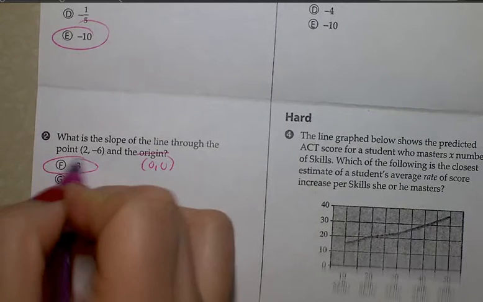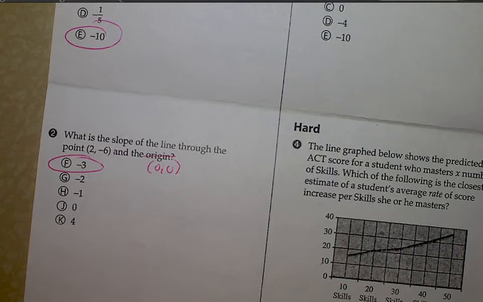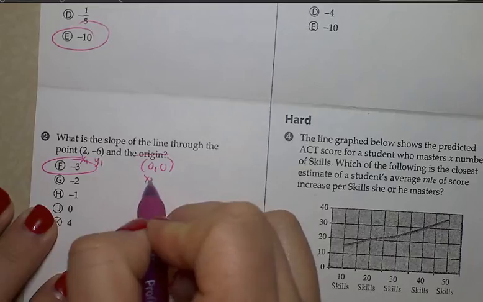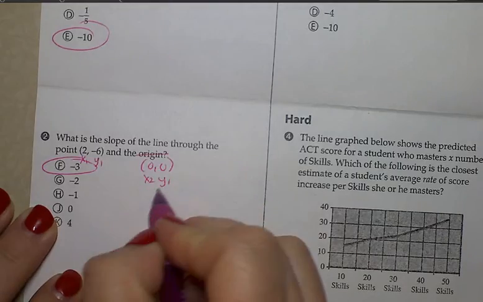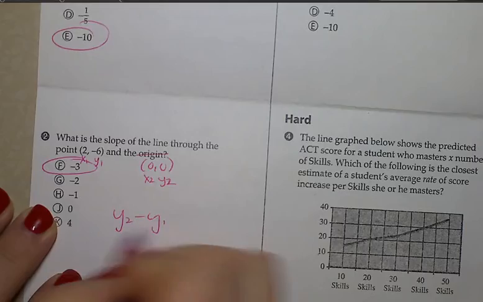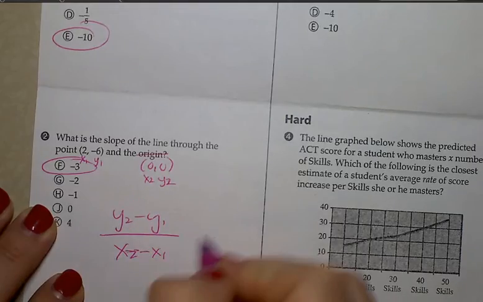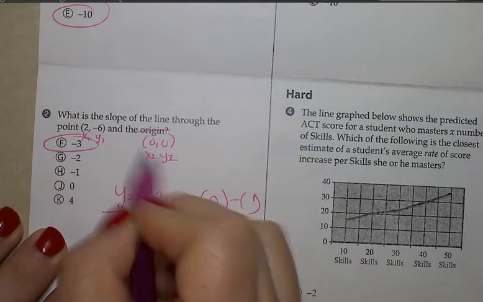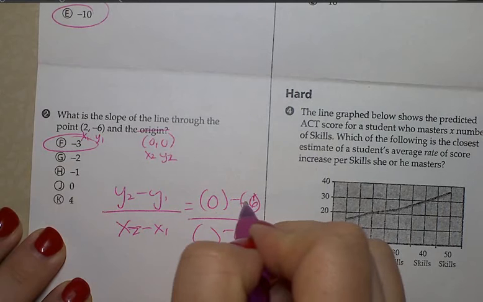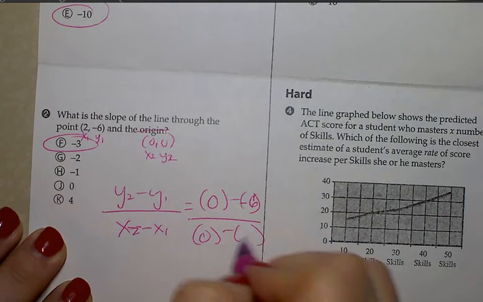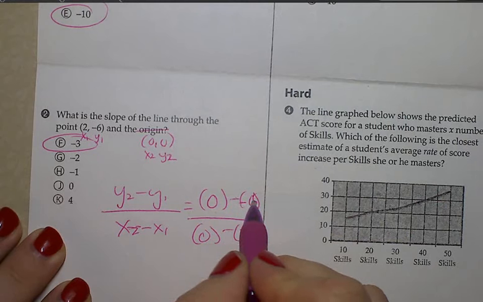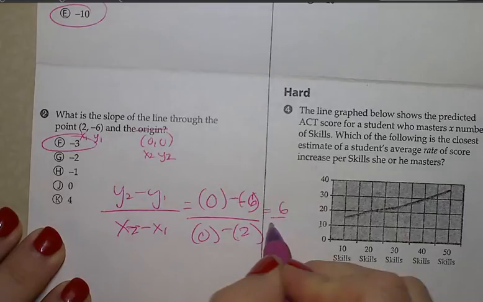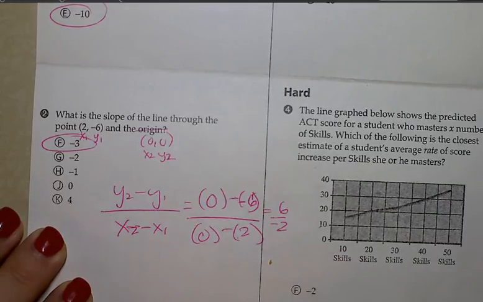Would anybody like me to go through this one? Okay, here we go. So I'm going to find the slope. I'm going to say this is x1 and y1, x2 and y2. And I'm going to use the slope formula of rise over run. So y sub 2 minus y sub 1 over x sub 2 minus x sub 1. 2 negatives make a positive, so 0 plus 6 is 6, and 0 minus 2 is -2, and 6 divided by -2 is -3.